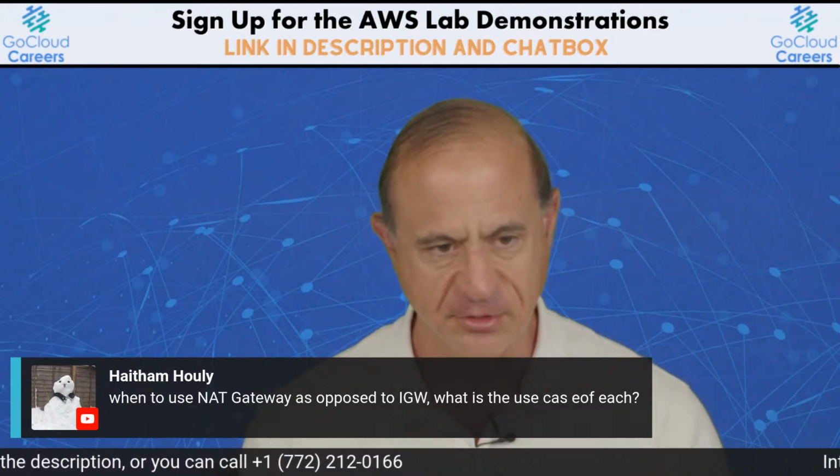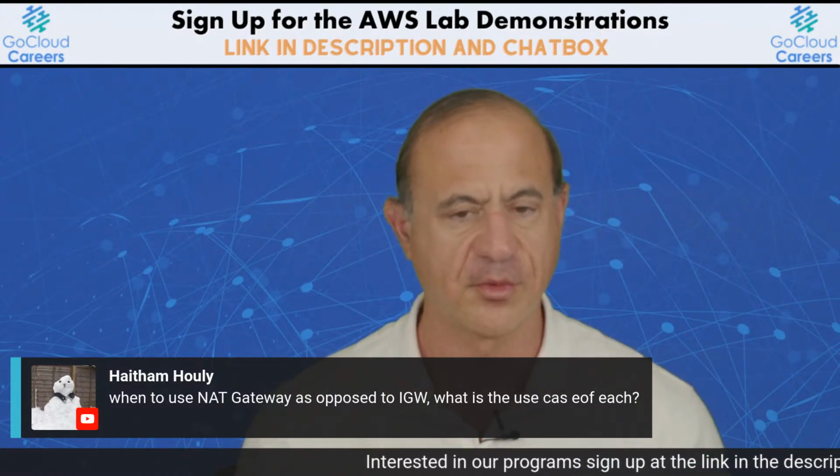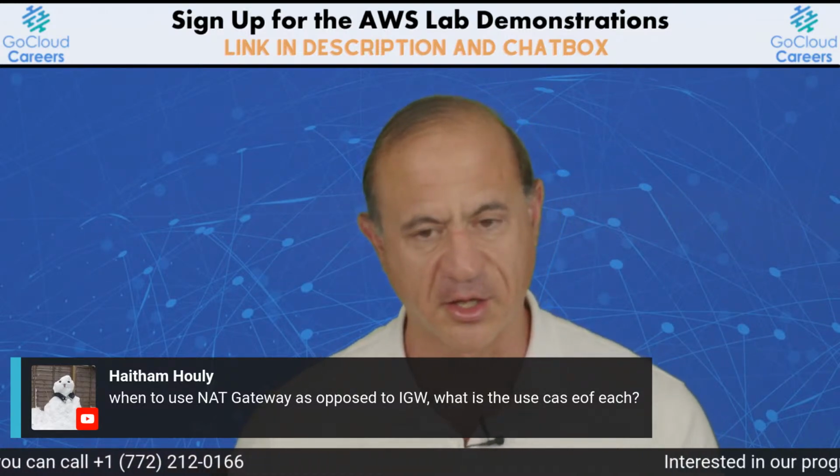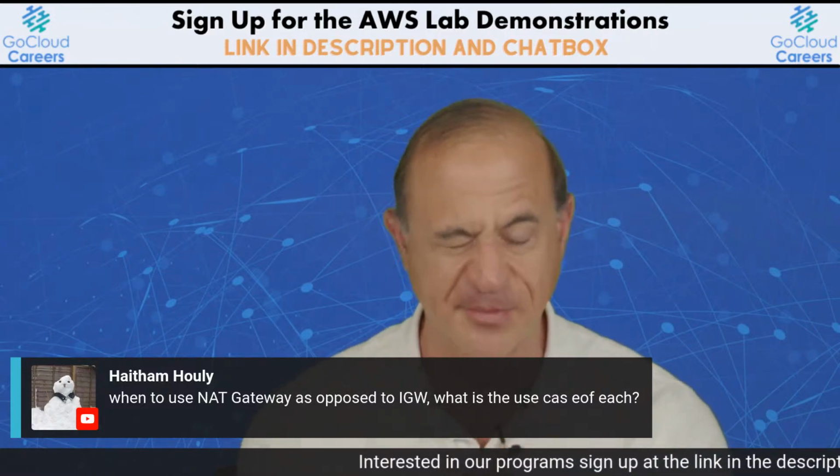When would you use a NAT gateway as opposed to an internet gateway? Very simple. If you want your system to be reachable from the internet, you need to use an internet gateway. If you don't want your systems to be reachable from the internet, but you want them to be able to go out to the internet, for example to update their operating systems, and come back, that's when you use a NAT gateway. Good question.